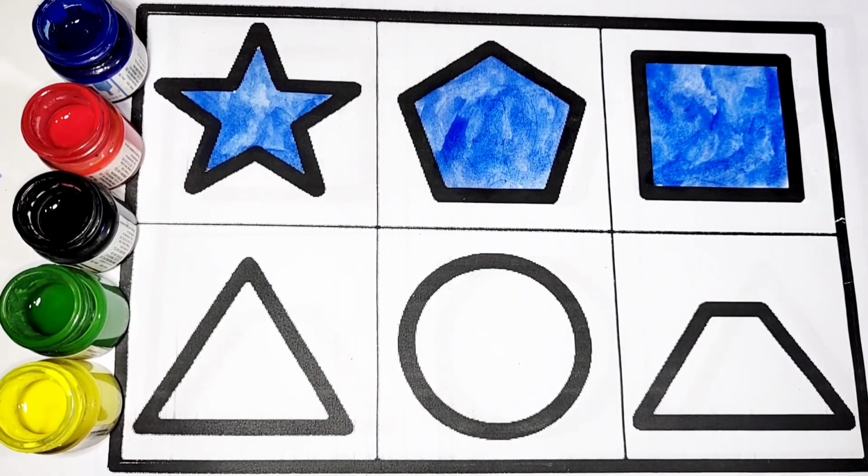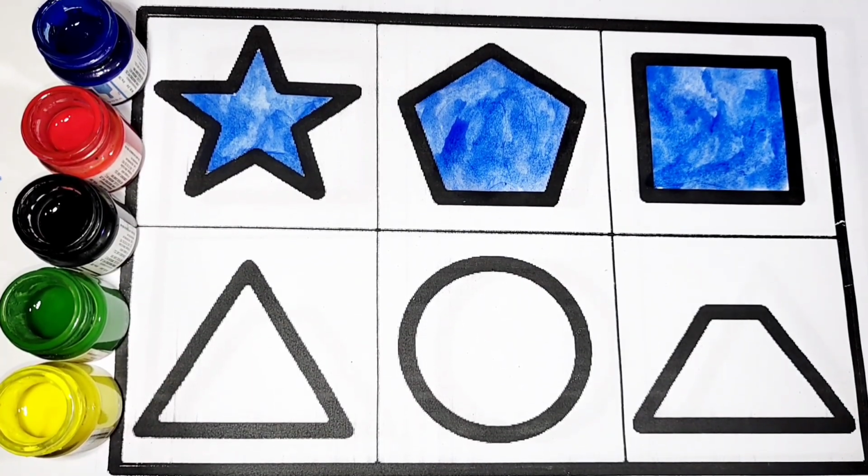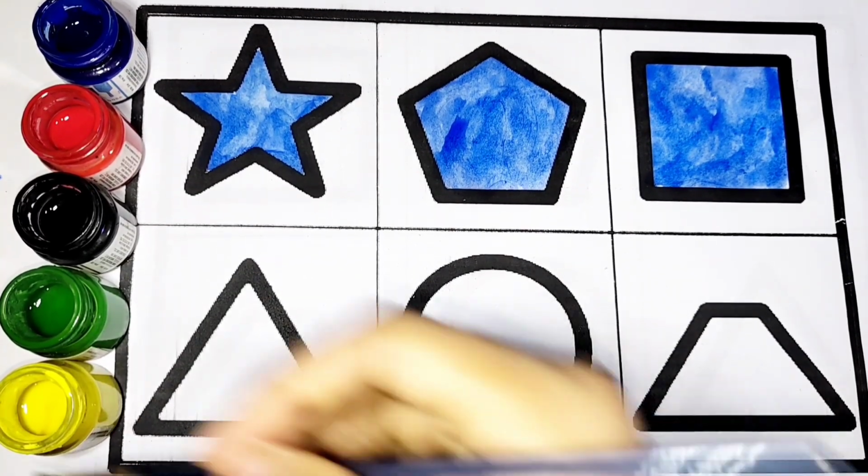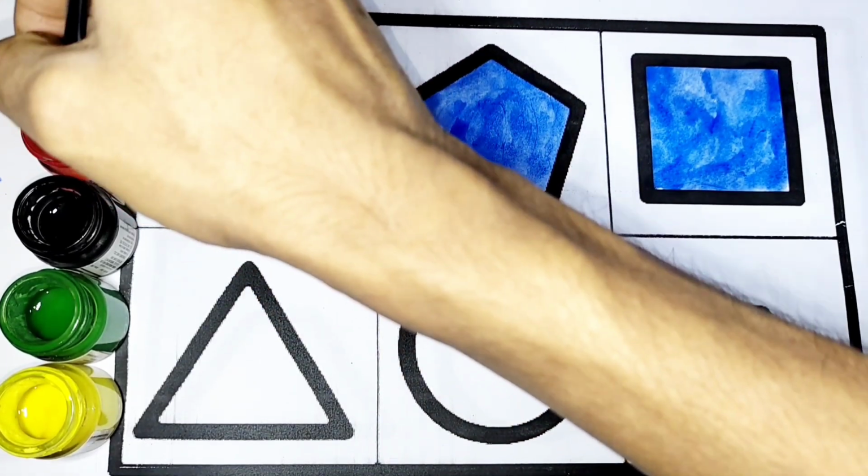Kids, the next one is triangle. Now we are using the color of red.